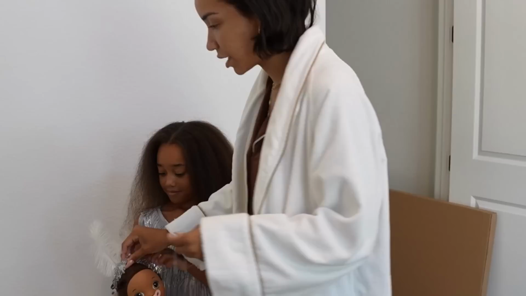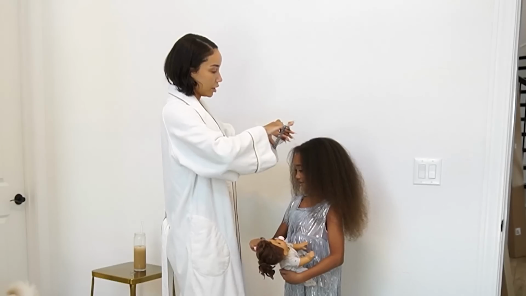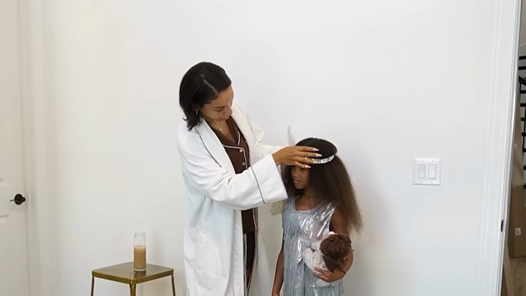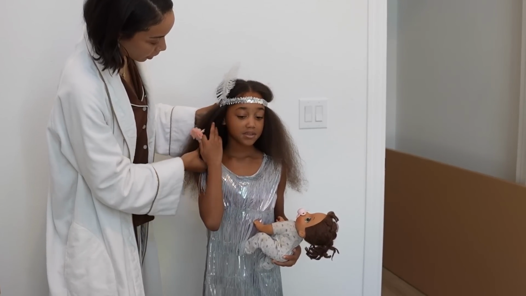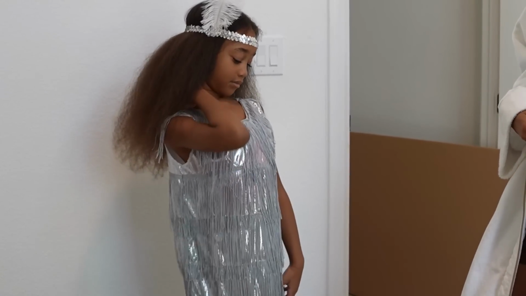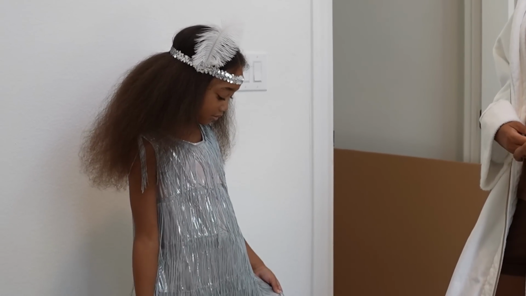But let's see what it looks like with the headband, because this is for you, not the baby. And we'll have to see. Right now you got your hair blown out because you're about to get your braids done, but for the party, we'll have to see what kind of hairstyle. I like this concept, but it just looks like a Halloween costume, and I don't feel like it looks fancy enough and nice enough for the party.